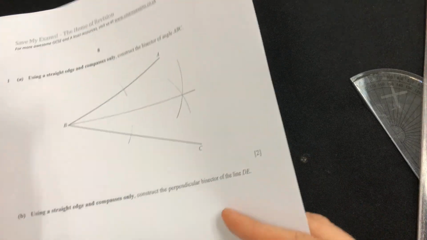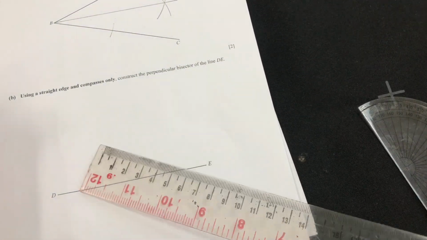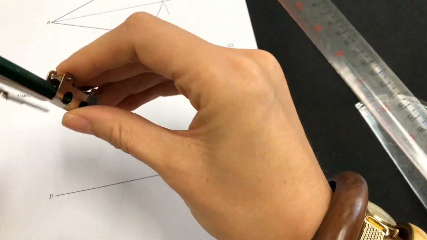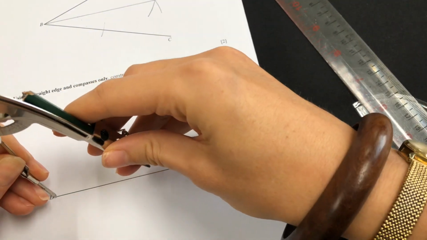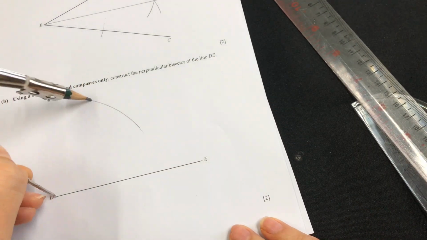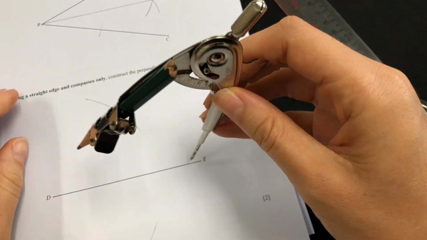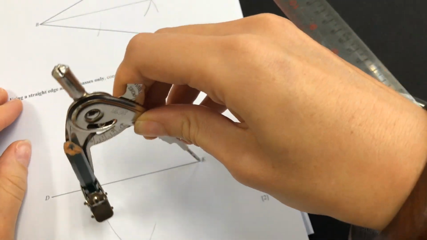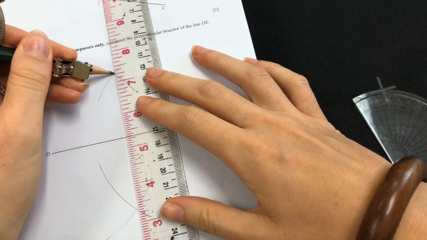Okay, perfect, easy. The next one, using a straight edge, again a ruler, and compasses only, constructs the perpendicular bisector. This one's very quick. You just go to either side of the line, so D first, open it to just over halfway, and draw an arc above and an arc below the line. Do the same thing, again, don't move the compass in between. You see that? Then you just grab your ruler and you go through like that.